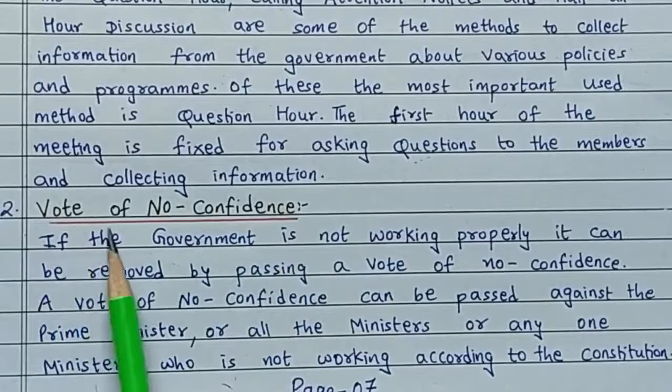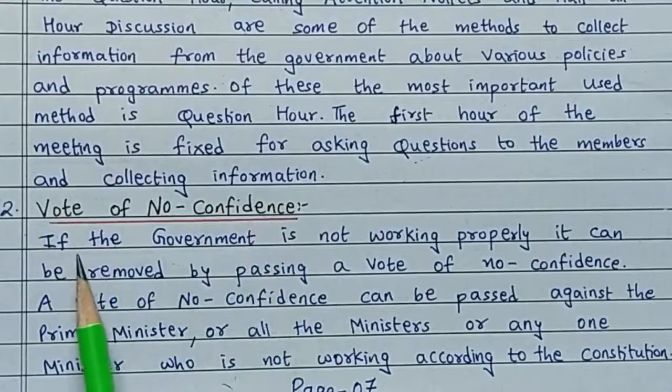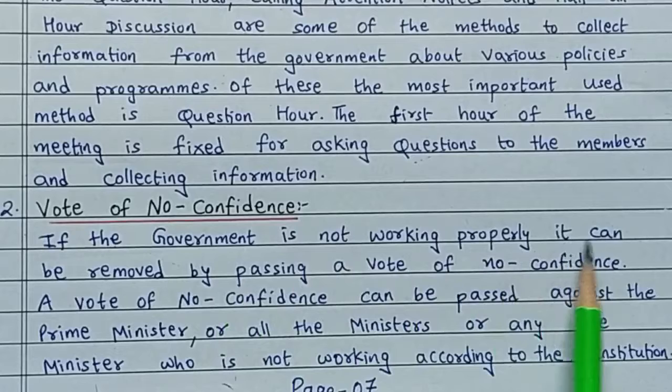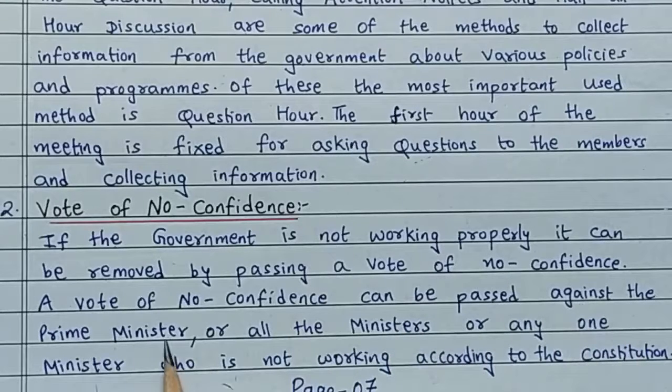The first hour of the meeting is fixed for asking questions to the members and collecting information. Second, vote of no confidence. If the government is not working properly, it can be removed by passing a vote of no confidence. A vote of no confidence can be passed against the Prime Minister or all the ministers or any one minister who is not working according to the Constitution.